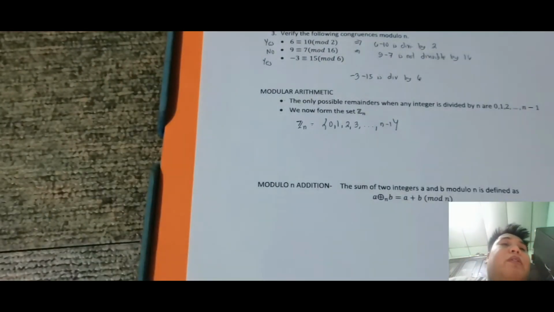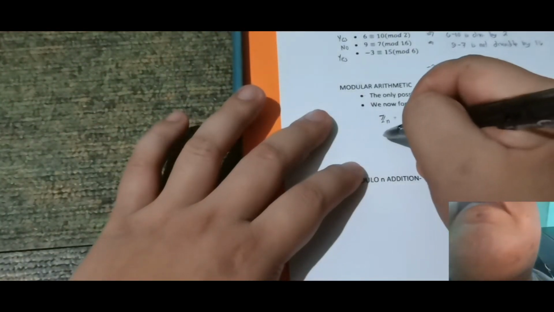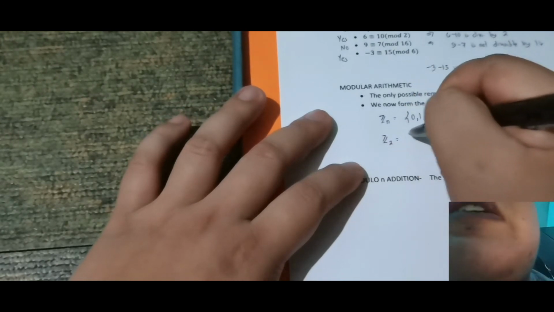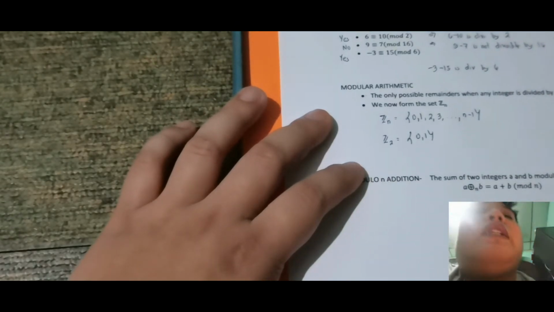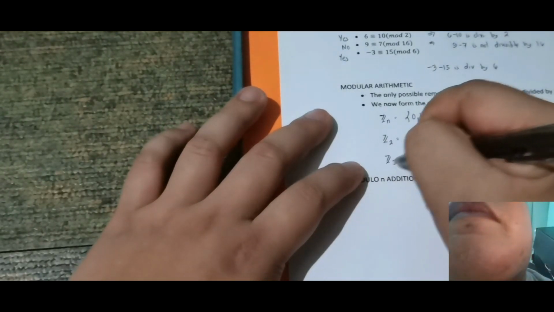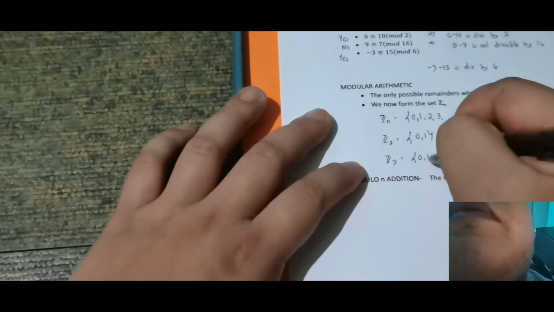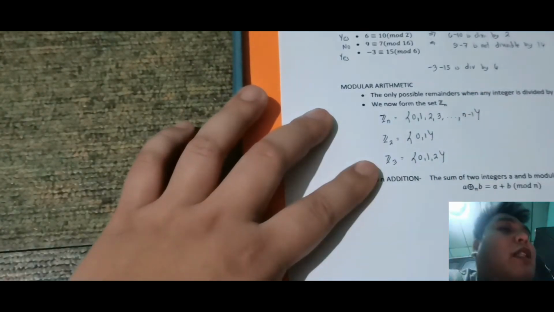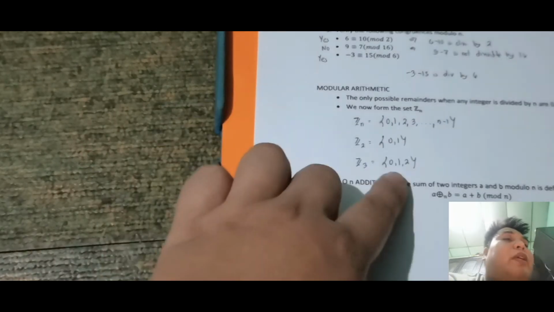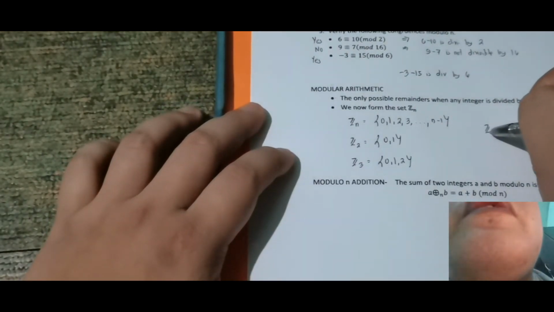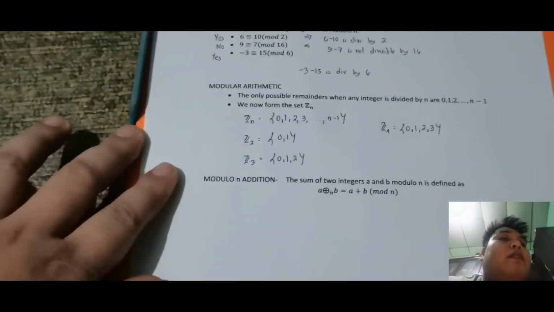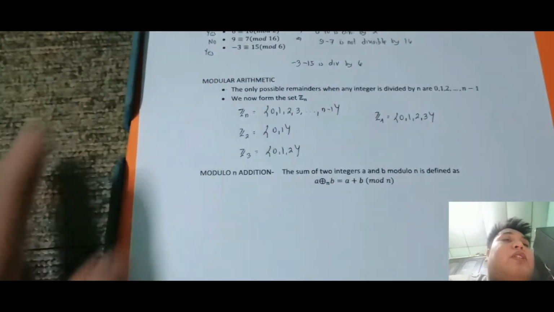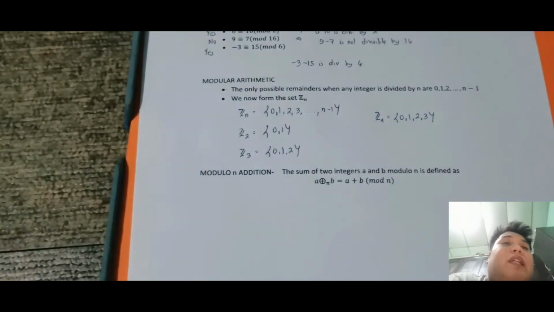So sir, paano tayo mag-evaluate ng C sub n? So for example, C sub 2. C sub 2, this is just simply 0 and 1. Okay, kasi hindi kasama si 2. C sub 3, this is just 0, 1, 2. Hindi kasama si 3. So ito yung set of remainders niya. C sub 4, this is just 0, 1, 2, 3. Okay? So ayan yung paano mag-construct ng C sub n.